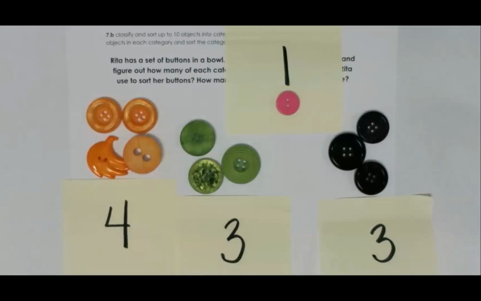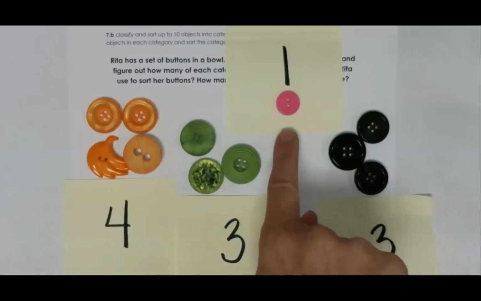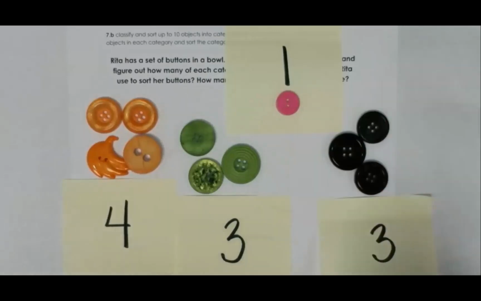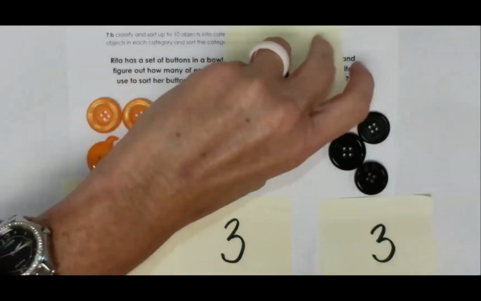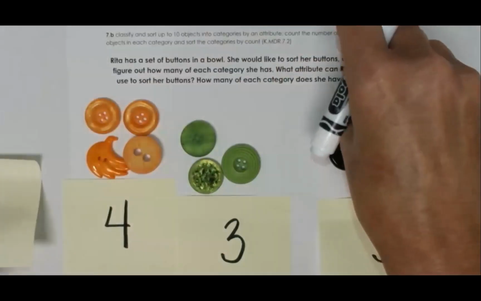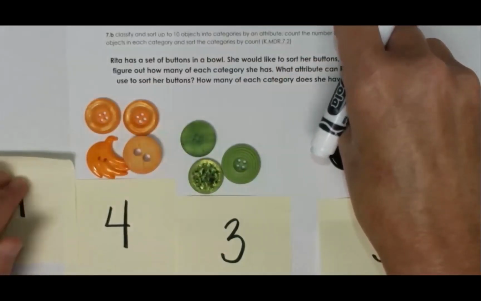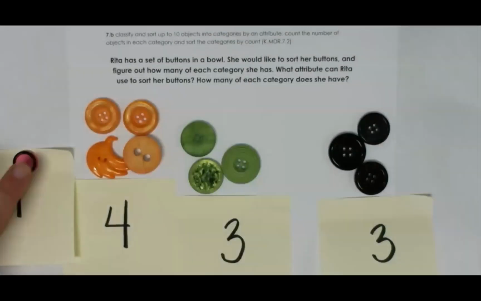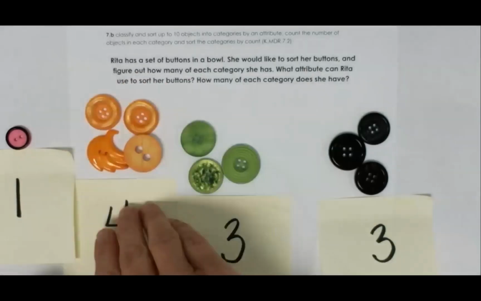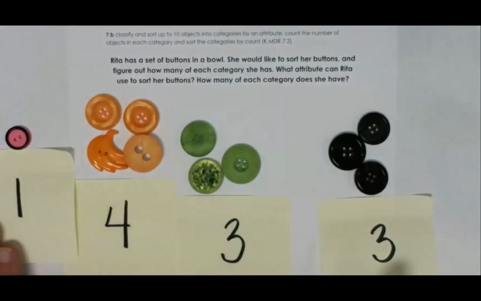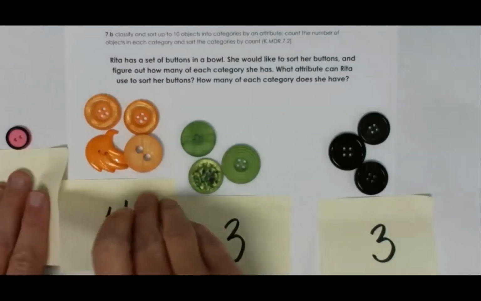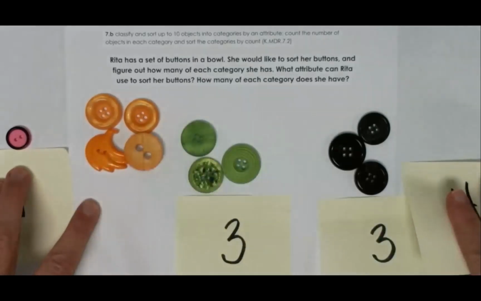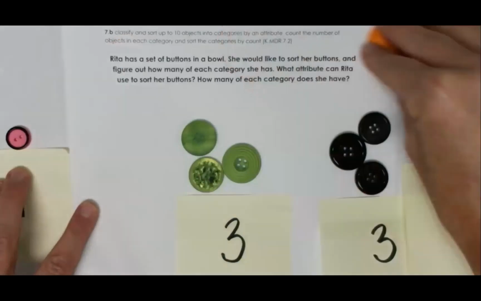And so to sort them by count, what that really means is now I want to organize my buttons by quantity. So what I'm noticing is I only have 1 pink button. That's the fewest. So I'm going to go ahead and move it over. Let me get it to where I can make sure you guys can see it. So there's my 1 pink button. And then, oops, I need to move my 4 because 4 is my biggest number. I have 1, 4, and 3. 4 is the biggest. So I'm going to move it all the way down to the other end. Let me take those 4 buttons.